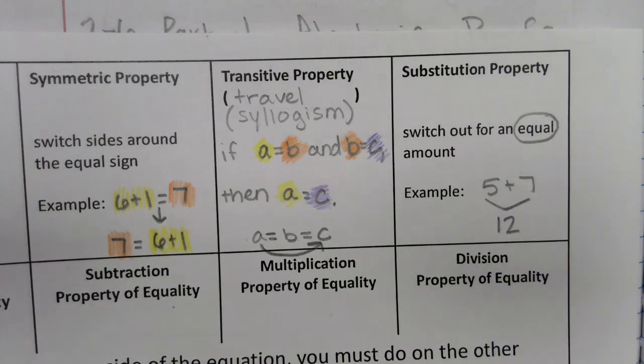For example, if A is equal to B, you can substitute B for any equation that has A in it, because they are the same. They share the same thing.